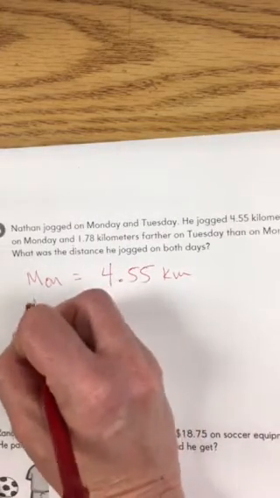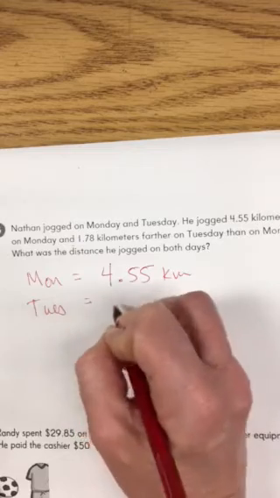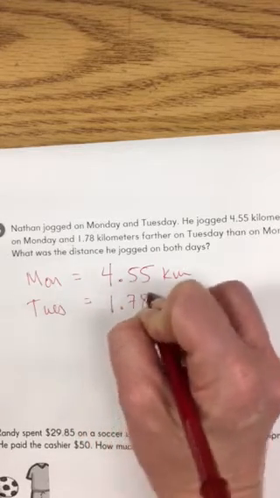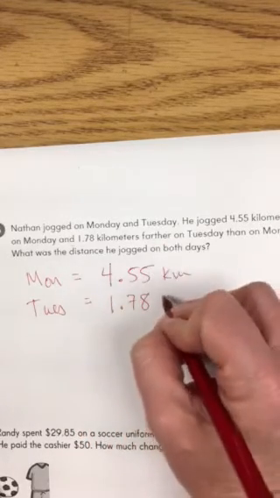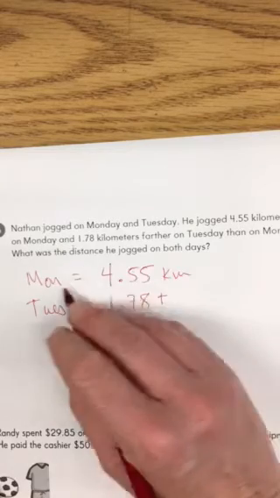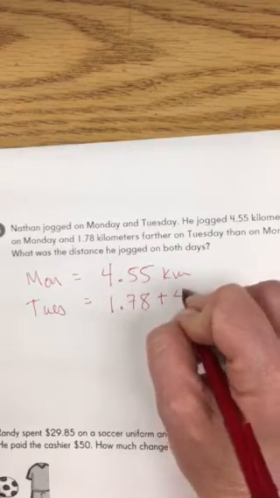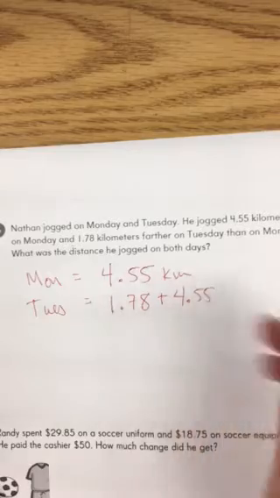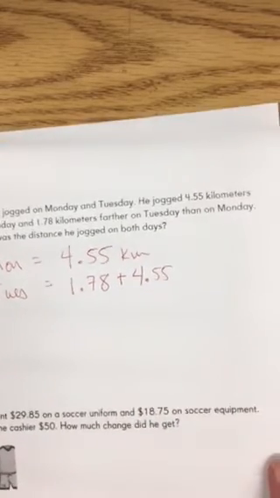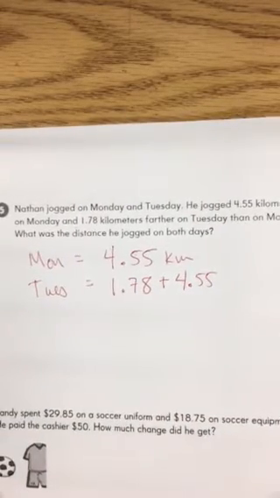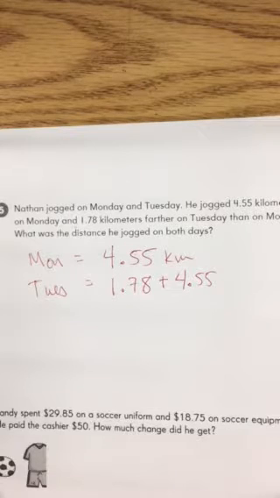Okay, so now we've got Tuesday. He jogged 1 78/100 farther. That would mean more than what he jogged on Monday. So plus Monday, which was 4 55/100. Okay. And then it asks, what was the distance he jogged on both days?